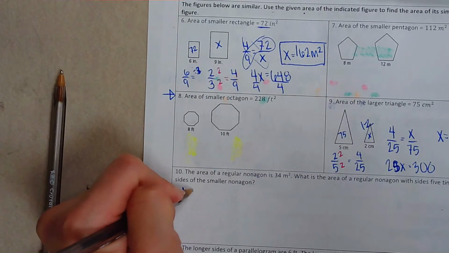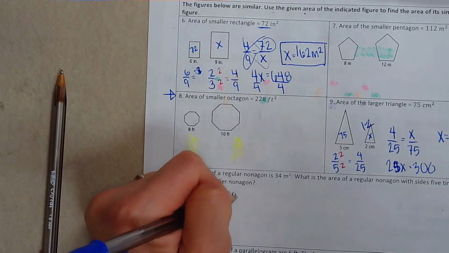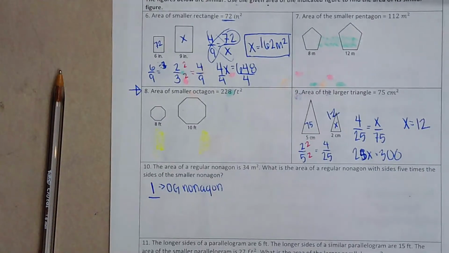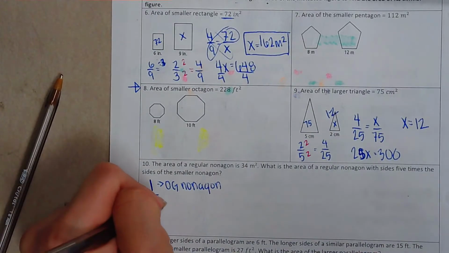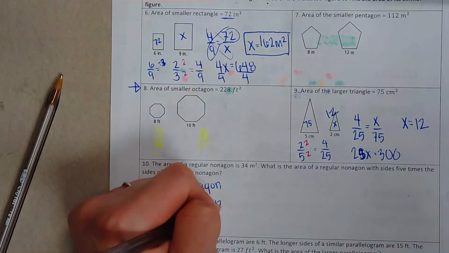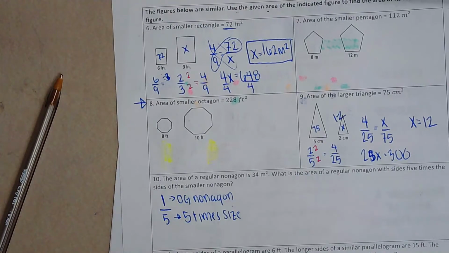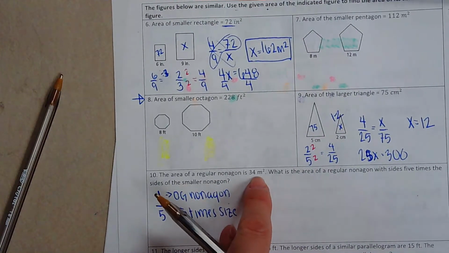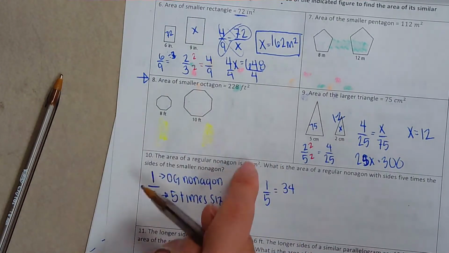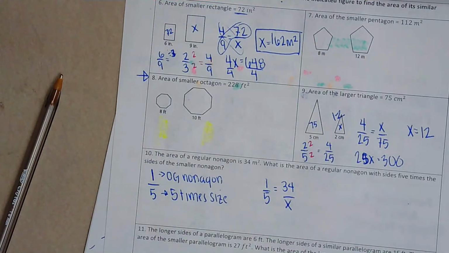So our OG nonagon is 1, and then we go 5 times the size for our bigger one. So this is our OG and this is our 5 timer. Okay, we know that our OG nonagon is 34 meters squared. We don't know our larger nonagon.